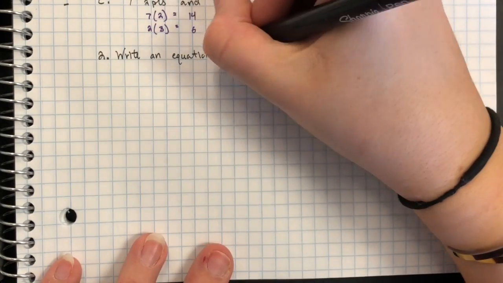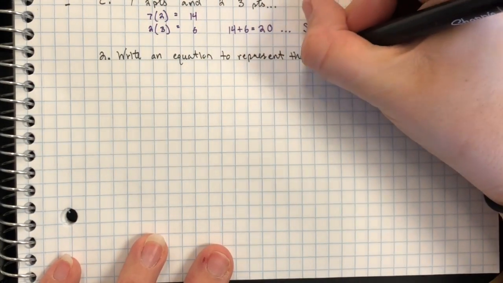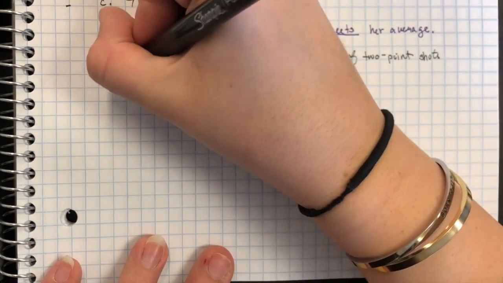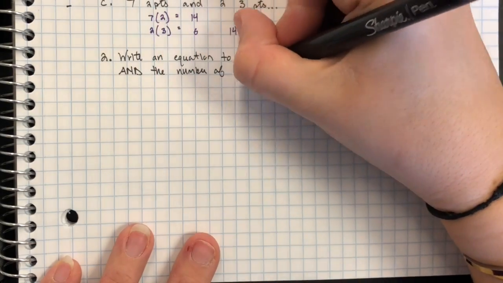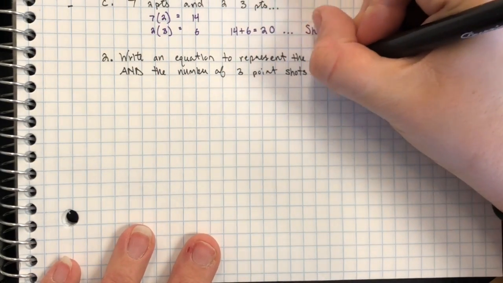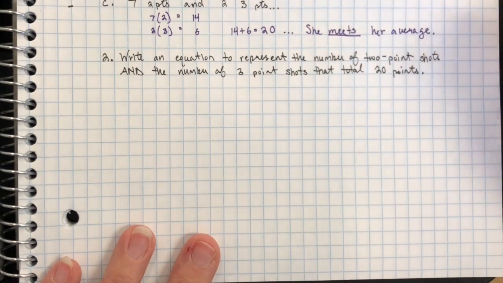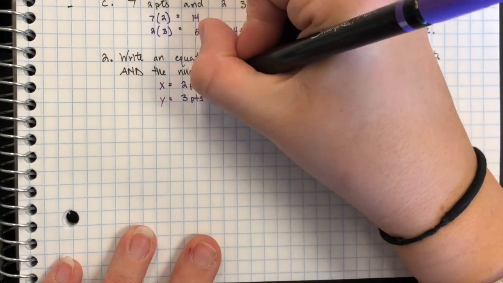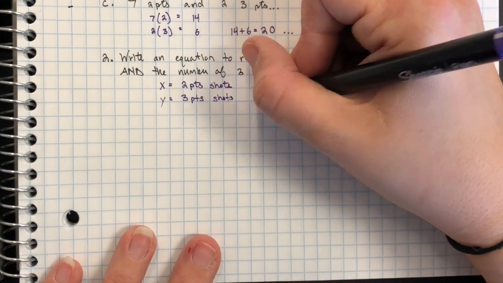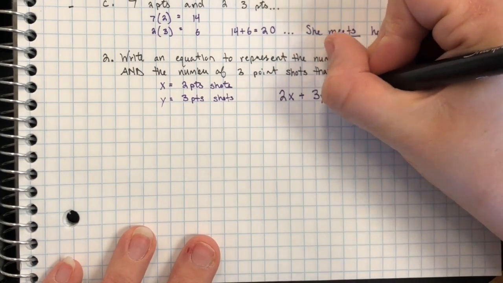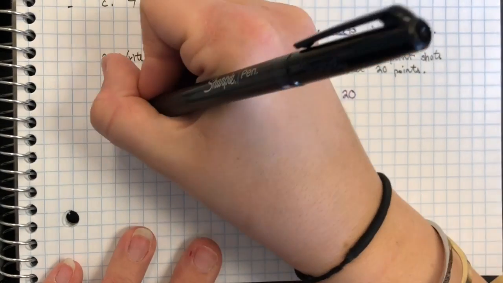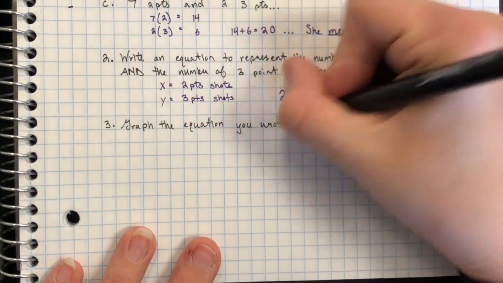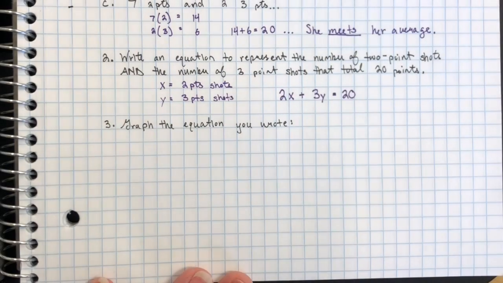Number 2 says write an equation to represent the number of 2 point shots and the number of 3 point shots that total 20 points. When X represents the 2 point shots and Y represents the 3 point shots, 2 times the number of 2 point shots plus 3 times the number of 3 point shots is going to give me 20 total points. And we're going to take a minute and graph that equation.